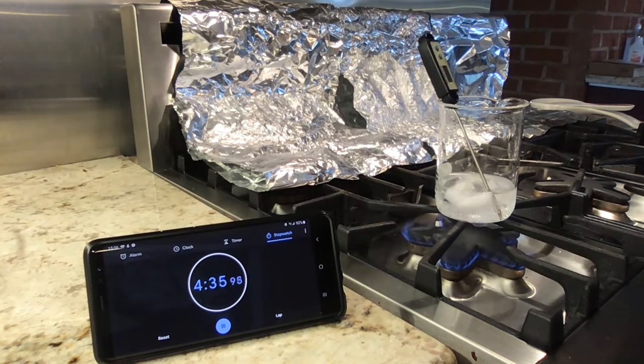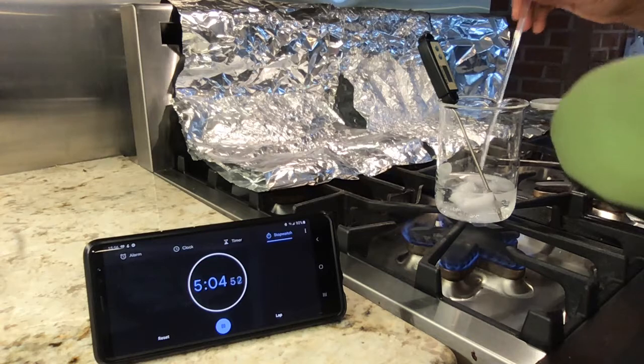The one thing about this experiment, I can't keep removing the thermometer. In fact, if I do that, something you're going to have to keep in mind. Sorry, we missed one. It was 18 degrees at 4:30. The next one's coming up. All right, 19 degrees at 5 minutes.